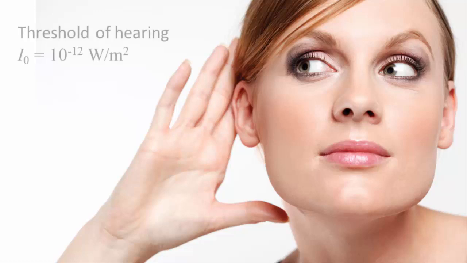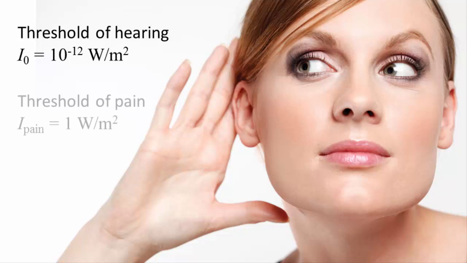One of the best instruments for hearing sound is the human ear. It has a remarkable ability to hear a wide range of sound intensities. The faintest sound that the average person can hear at a frequency of 1000 Hz has a sound intensity of only 10 to the negative 12 watts per square meter. We call this the threshold of hearing.